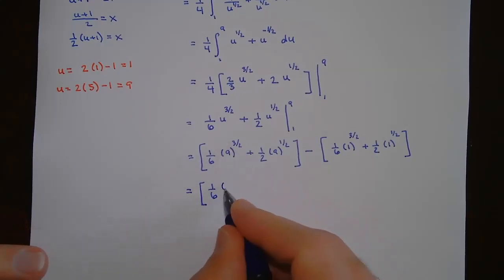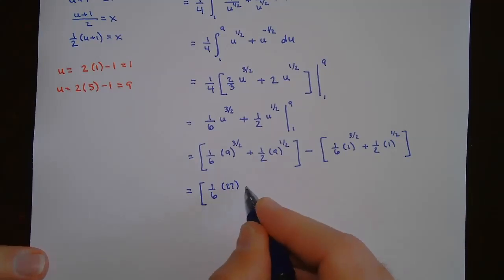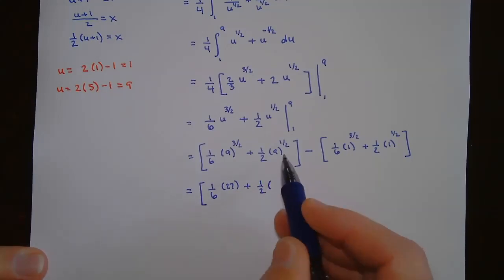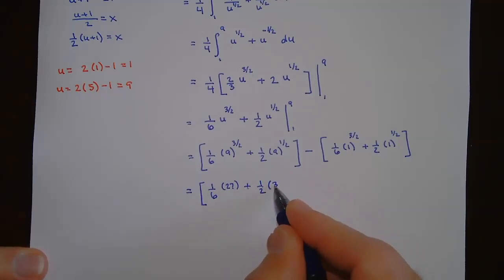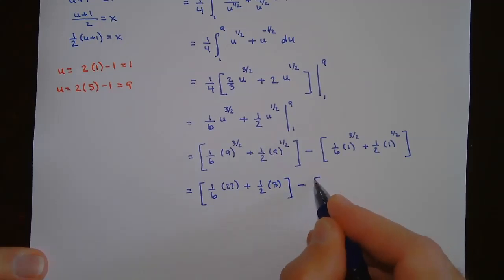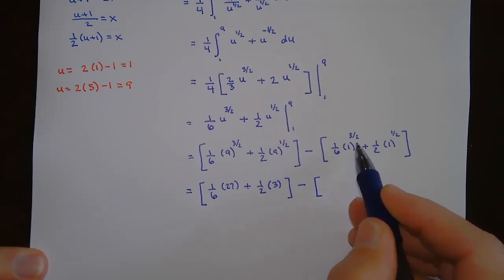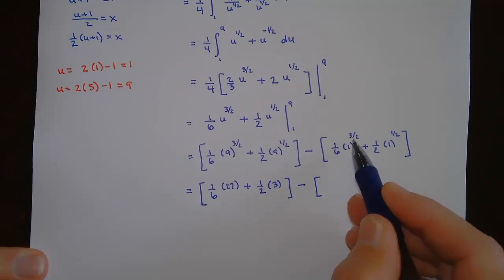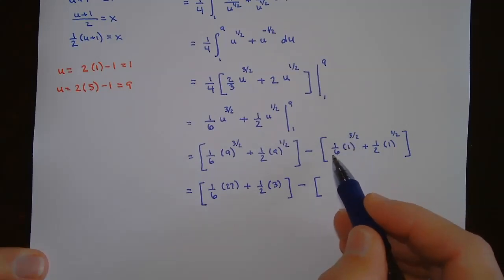So I'm going to multiply this by 27, and then plus 1/2 times the square root of 9, well, that's 3, and then minus the square root of 1, which would be 1, cubed is 1, times 1/6.